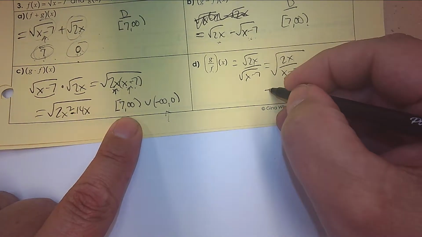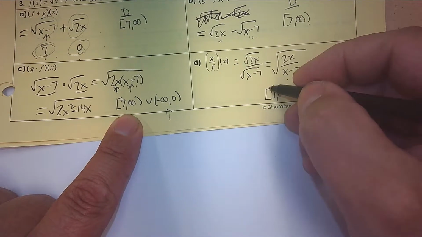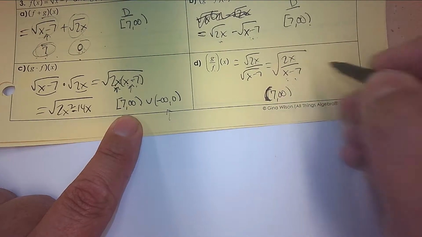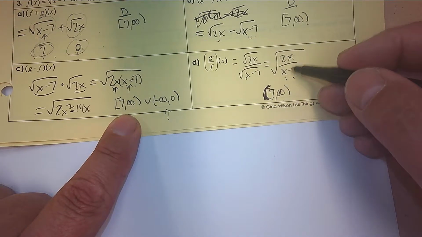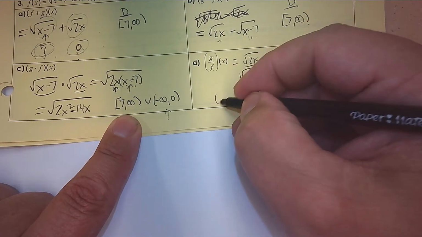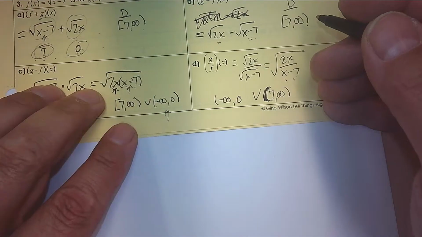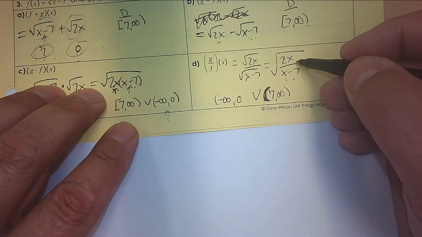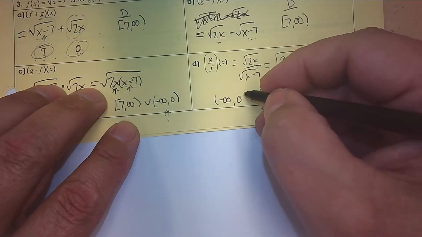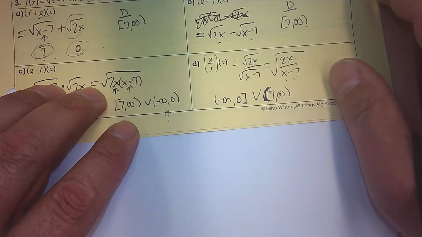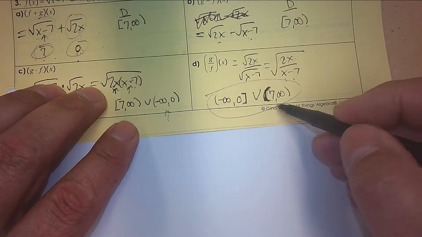So I have an understanding that 7 or bigger works, but 7 can't be included, so sorry, so that's that. Because if 7's included, 7 take away 7 makes it undefined. So any number bigger than 7 would work, because you'd have a positive answer. But any number from negative infinity to 0 would also work, because then you would have a negative divided by a negative. And in this example, 0 could actually be included. I know this doesn't show it in the answer key, but this is the correct answer in terms of the whole domain. Turn the page.